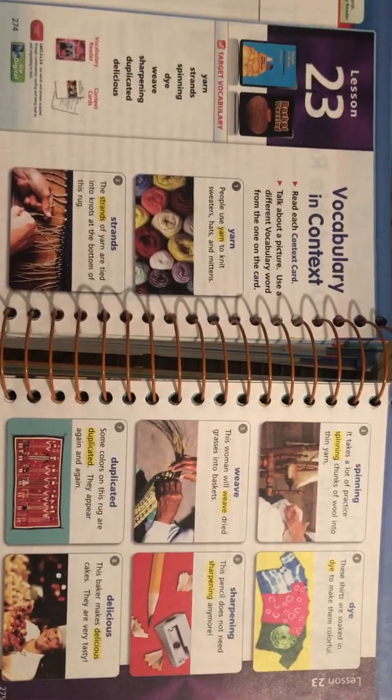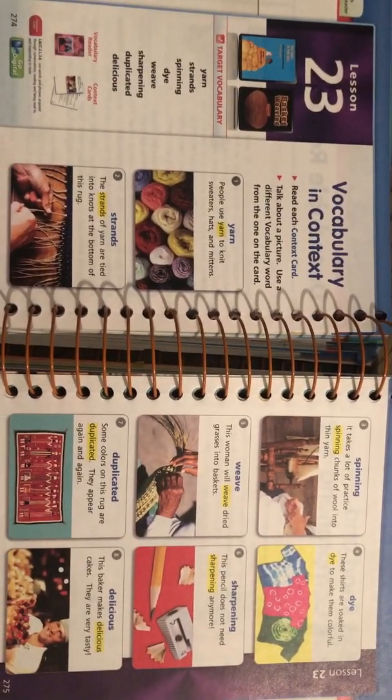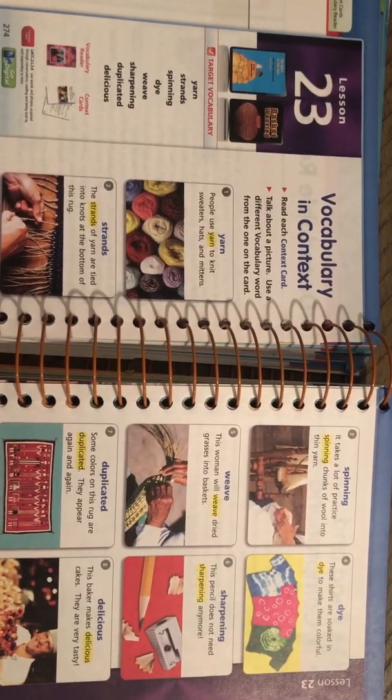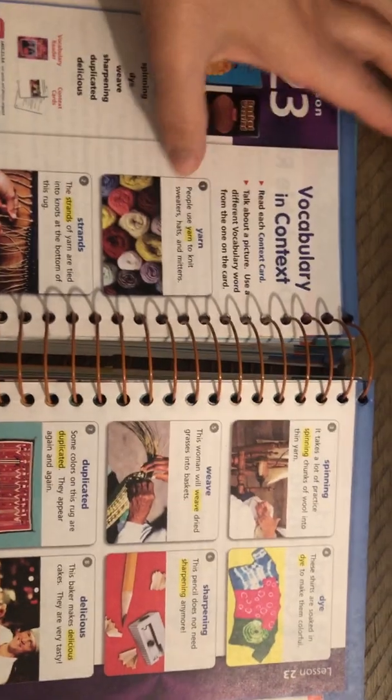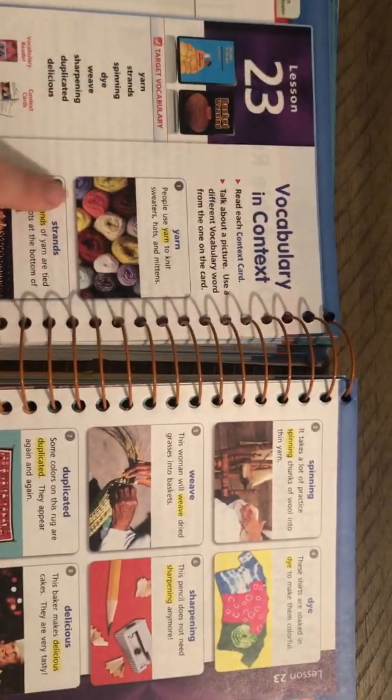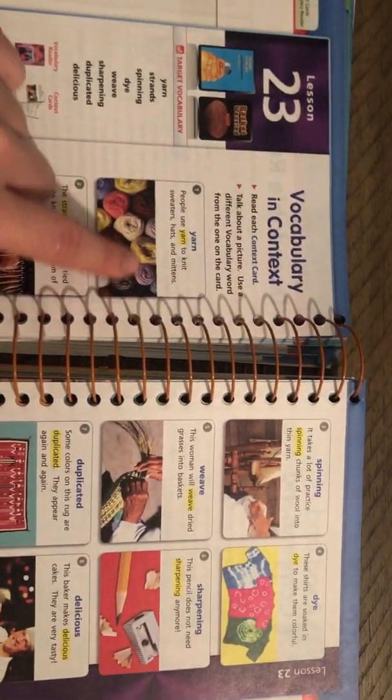All right, hello guys. So this is lesson 23. Here's our vocabulary words for this week. We have yarn. People use yarn to knit sweaters, hats, and mittens, and this is a photograph of yarn.